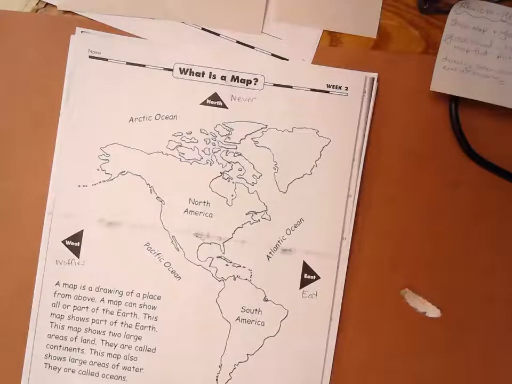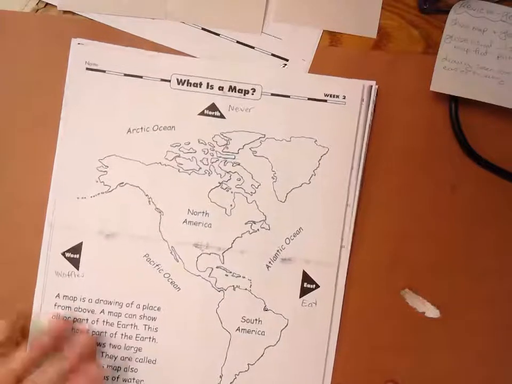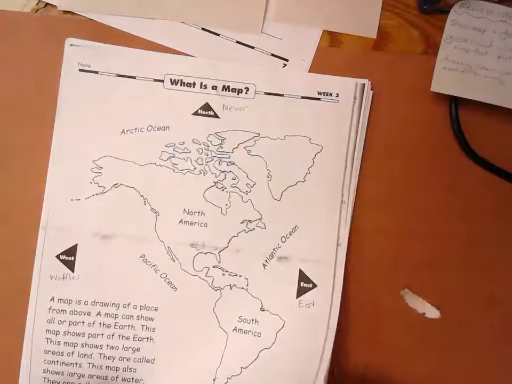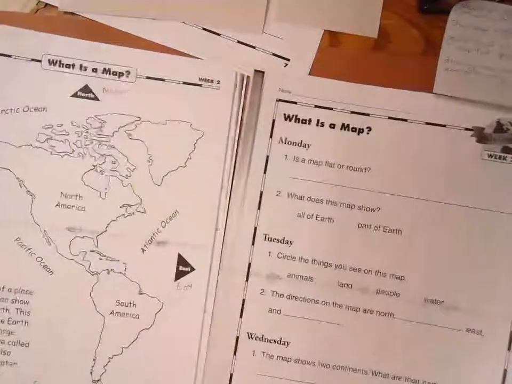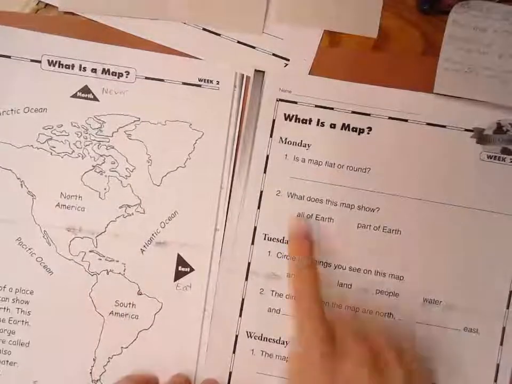All right, today, my friends, you are going to take a look at the 5 days of questions. Remember, you're going to answer all 5 days of questions in one day. It's not that hard. You're awesome geographers. So let's take a look at the questions. I would like you to use the map to help you.